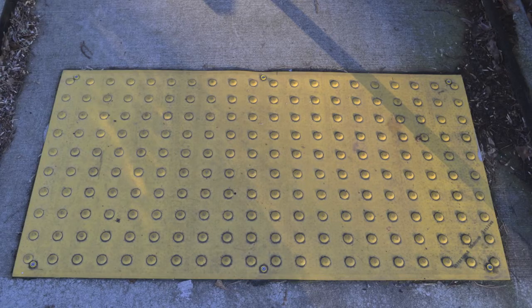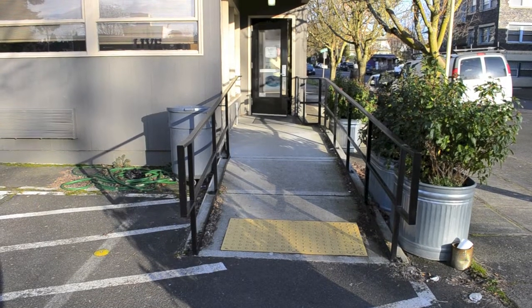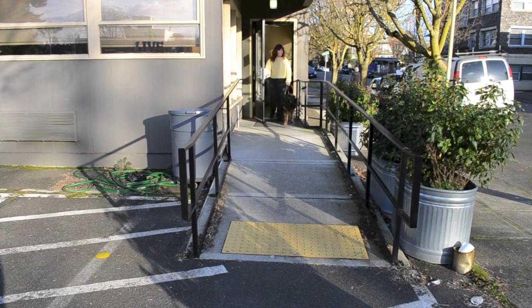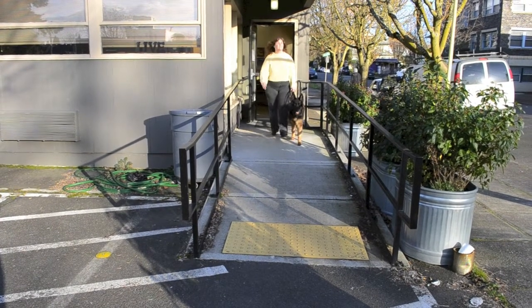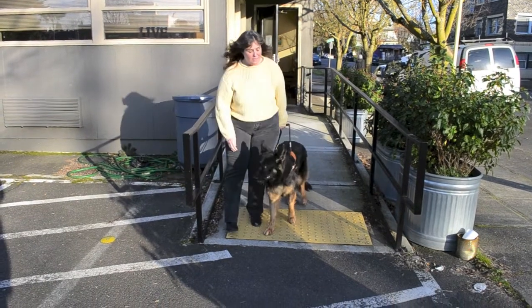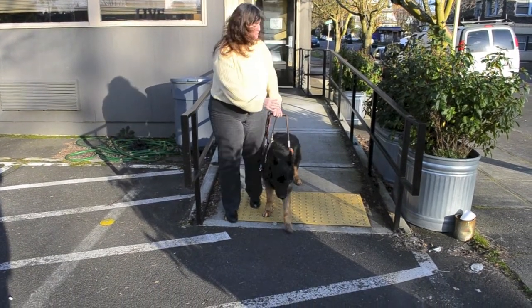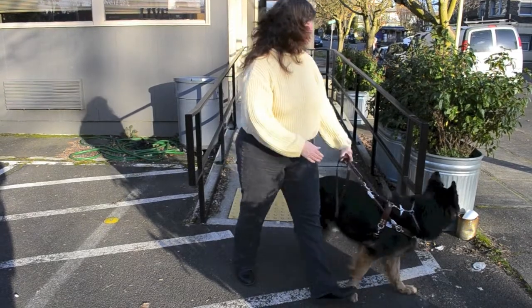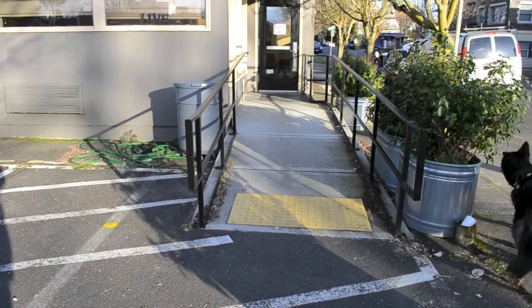Detectable warning surfaces assist individuals who are blind or with low vision. To be effective, they must contrast visually with adjacent walking surfaces. Here, a detectable warning strip alerts Patricia when she is at the end of the ramp, avoiding travel into oncoming traffic as she approaches the parking lot.